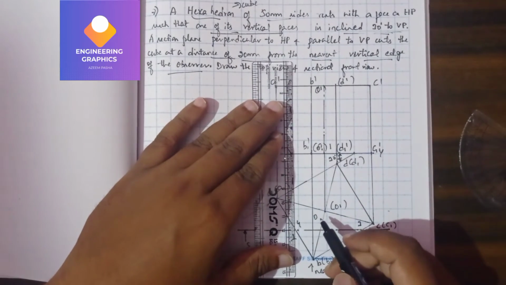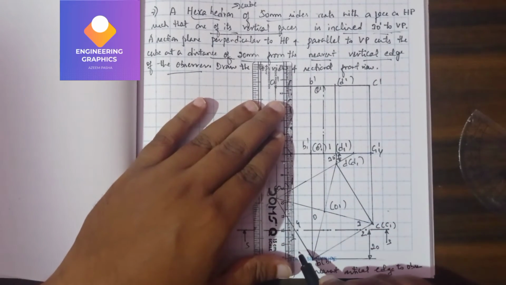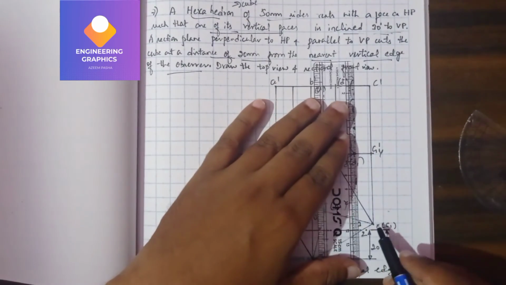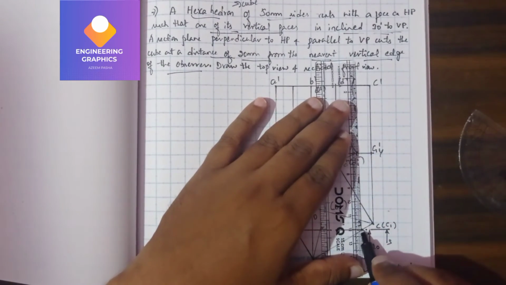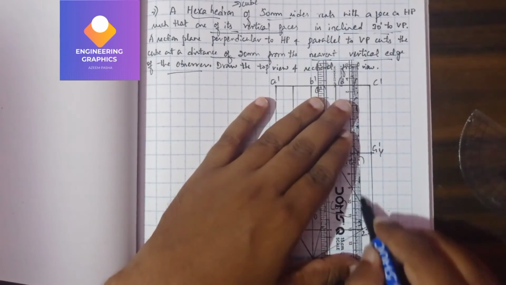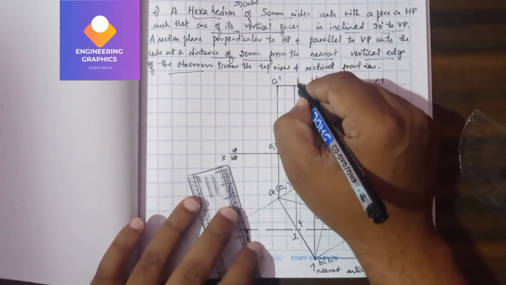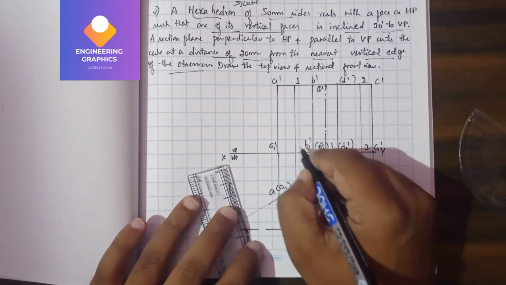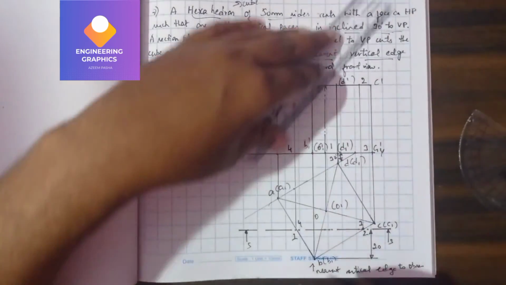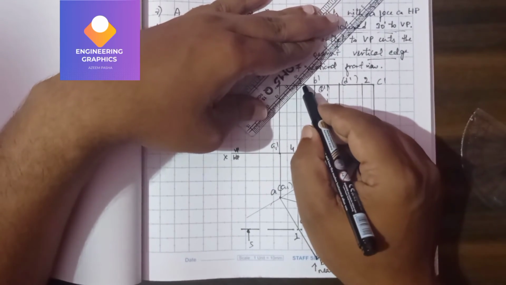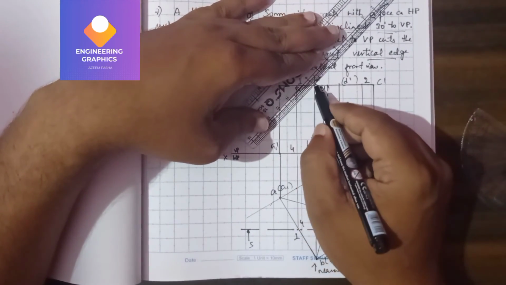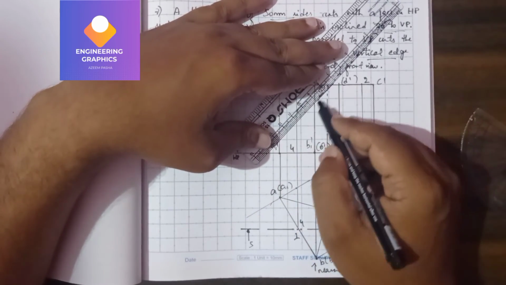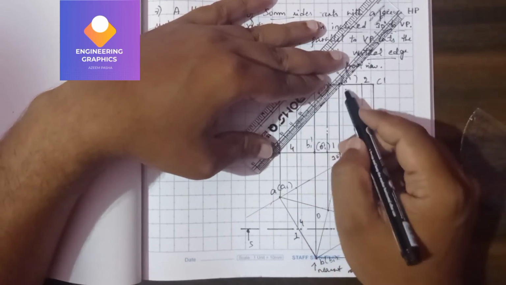Now project it. So 1 and 2 are cutting the top face, and 3 and 4 are cutting the bottom face. Just project it upward. So 1 is this, 2 is this, 3 is this, and 4 is this. Now draw the sectional front view. That's it. This has been asked in the question.